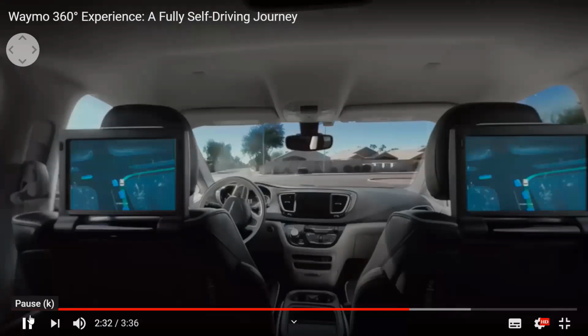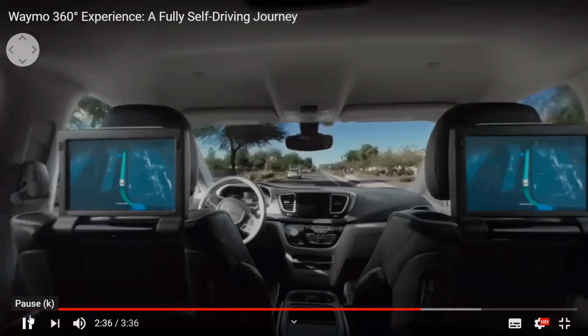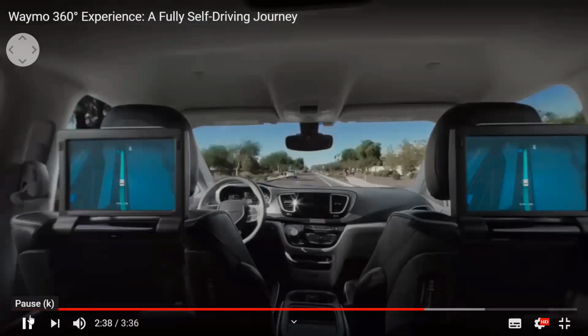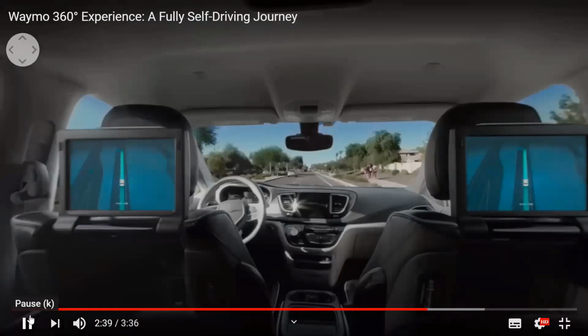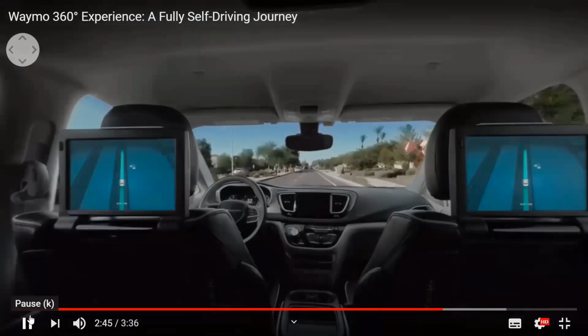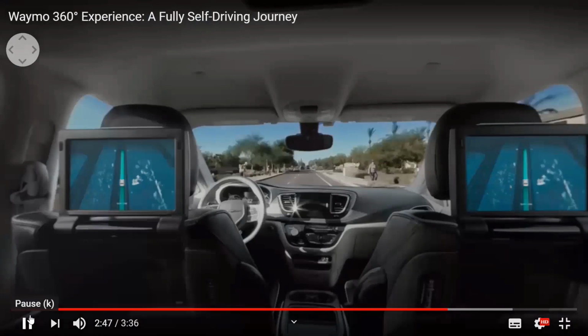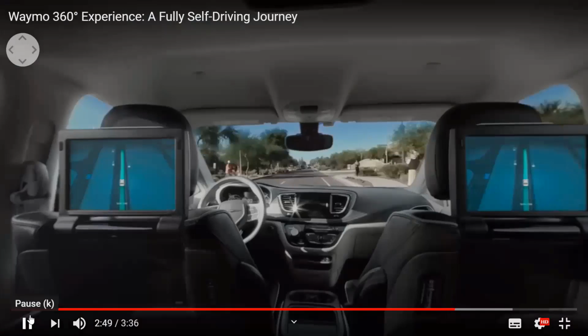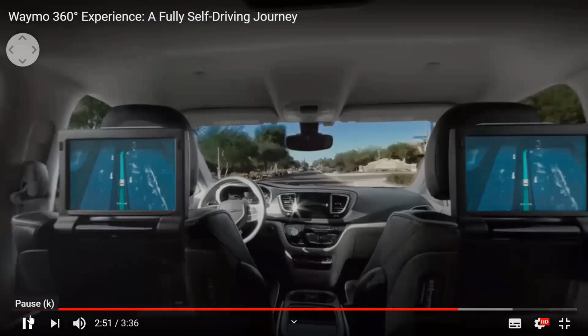Some things might immediately stand out. The fact that there's no one in the driver's seat, no one turning the wheel, and the screens, which show you what the car is seeing and the route it's taking. But you might also notice that the ride feels a lot like being driven in a regular car. And that's the way it should feel.